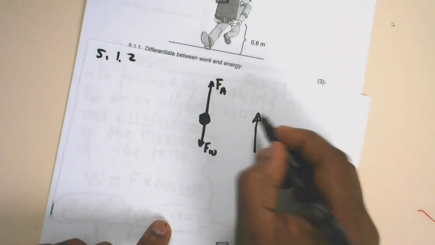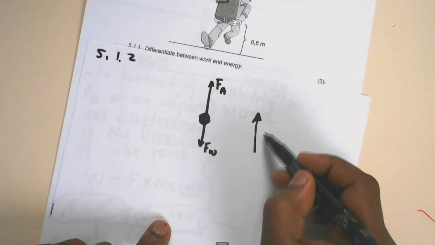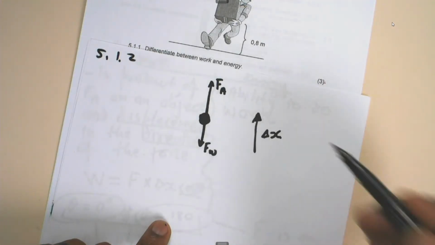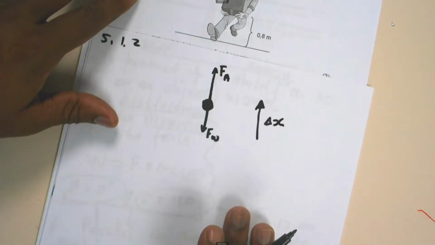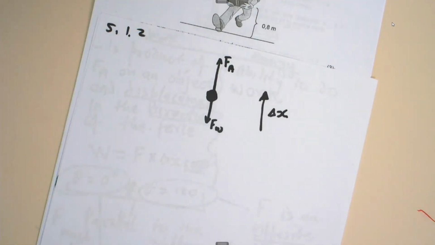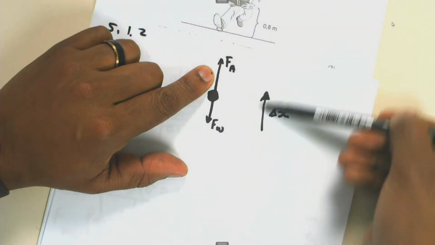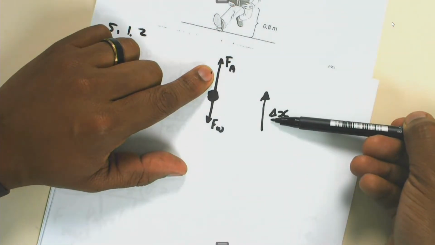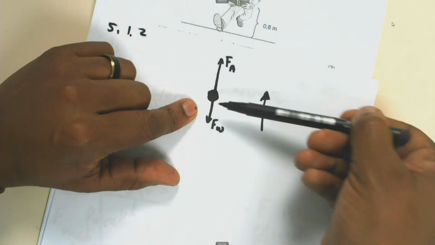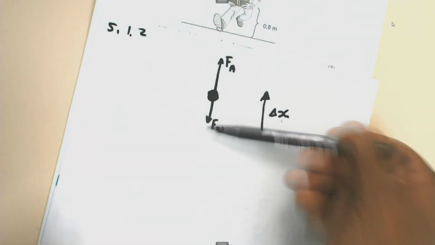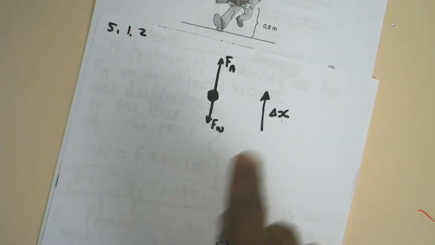I always try to write it somewhere also to say this is the direction of the displacement. It makes my work easy to say that F applied is in the same direction as the displacement. But FW is in an opposite direction with the displacement.